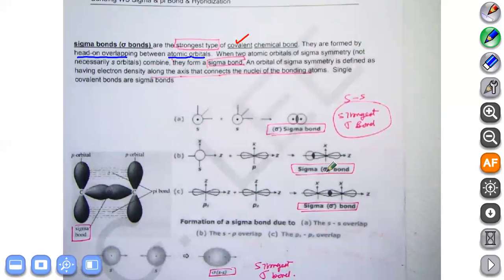You can also have a p orbital of one atom overlapping head-on with another p orbital of another atom this way. And that is also a sigma bond. So three ways to make sigma bonds. Strongest of them all would be the s-s head-on overlapping bond.